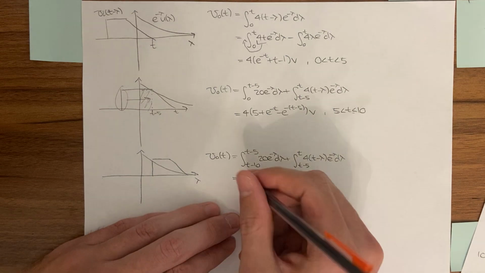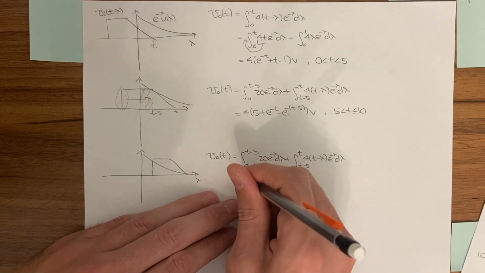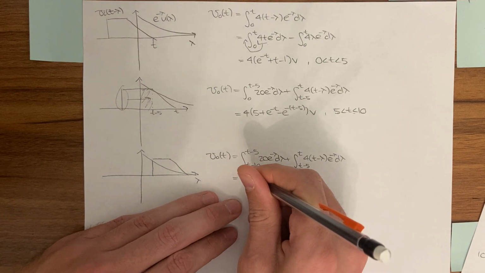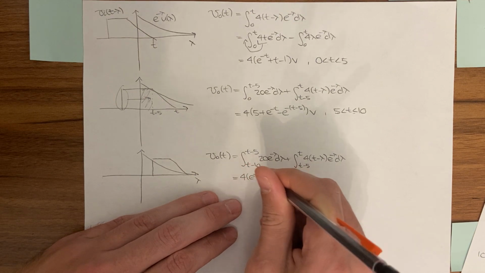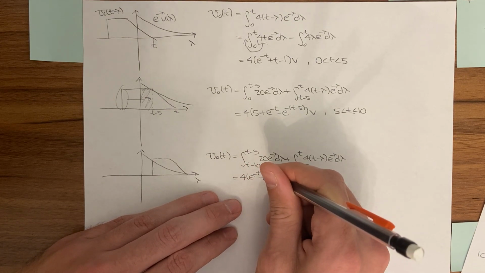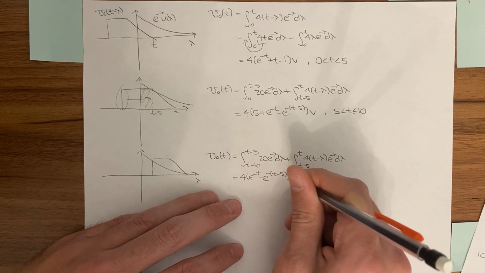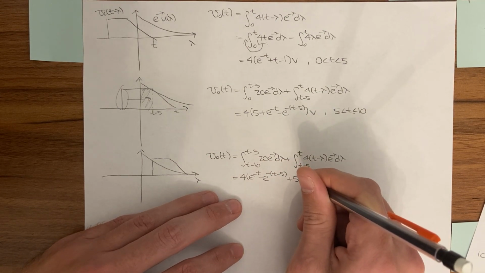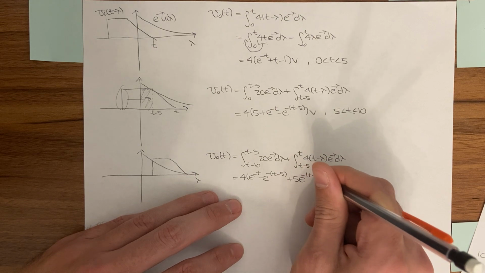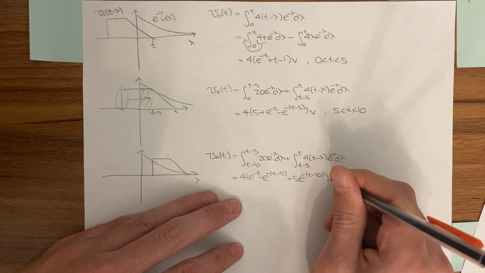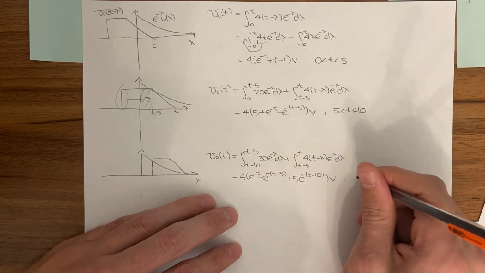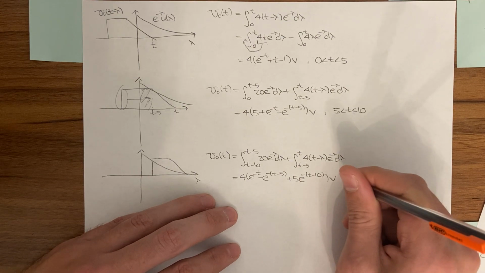And then this is going to be equal to 4 times (e to the minus t, minus e to the minus (t minus 5), plus 5 e to the minus (t minus 10)). That's volts. Again, this is valid for t greater than 10.